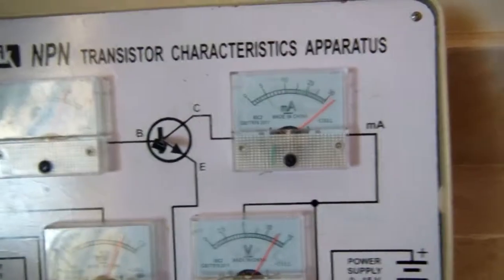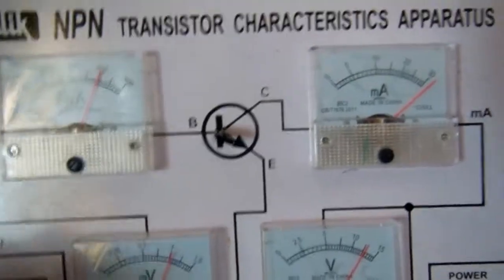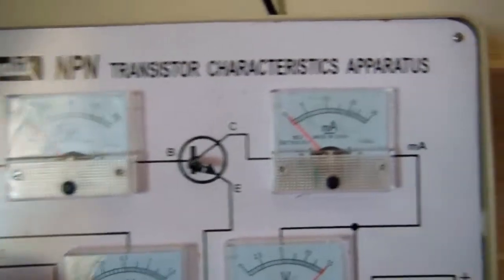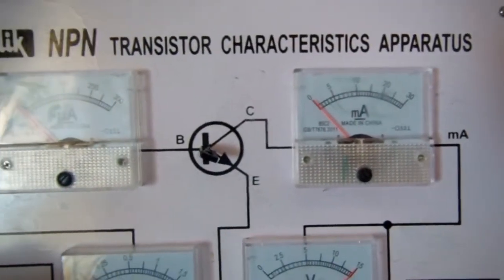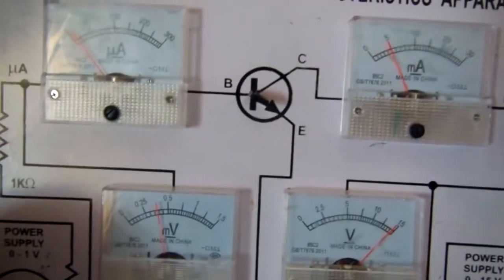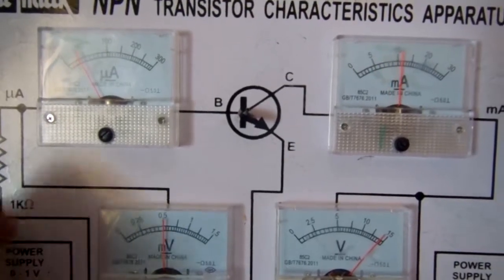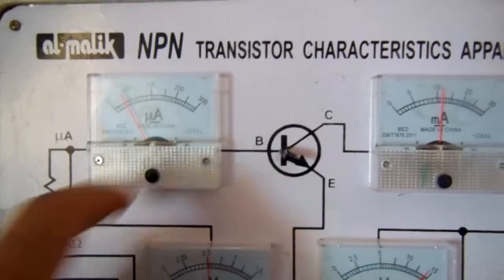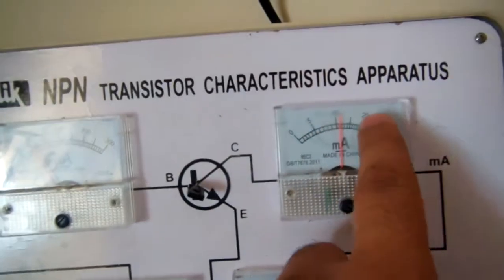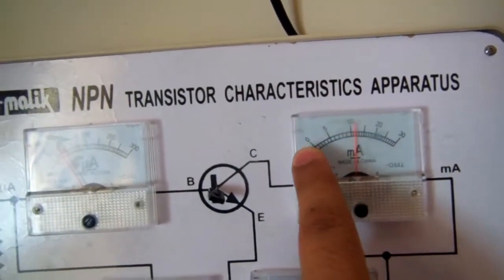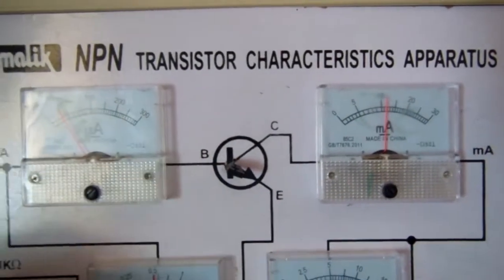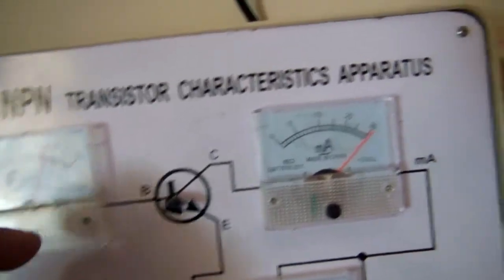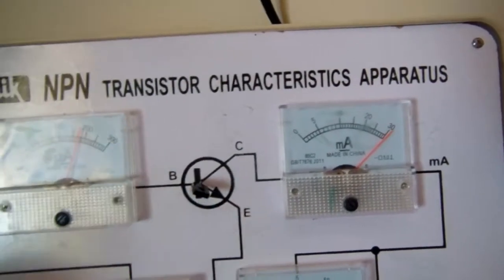So there are three modes of the transistor: the cutoff region, when the base voltage is 0, and the active region, in which the IC current is directly proportional to IB. In the active region, the collector current depends on the base current. While in the saturation region, the transistor is fully in the on state.